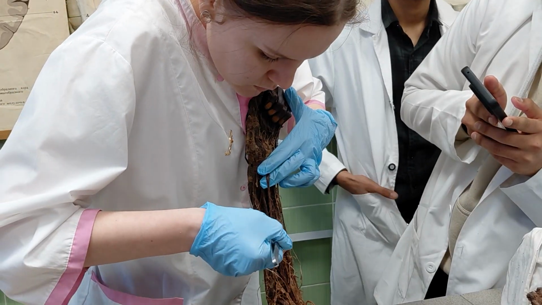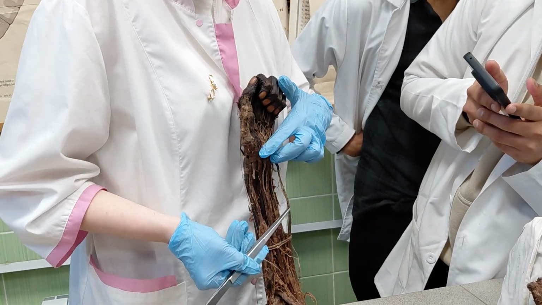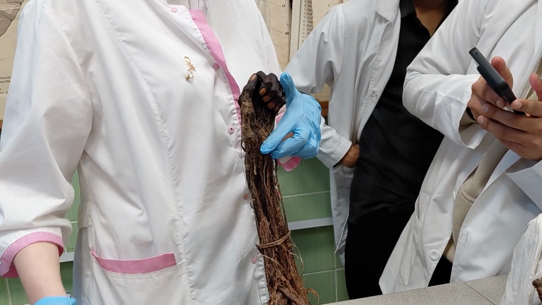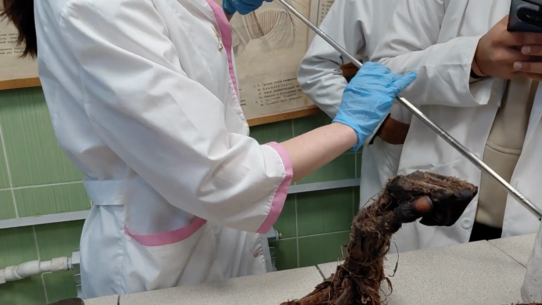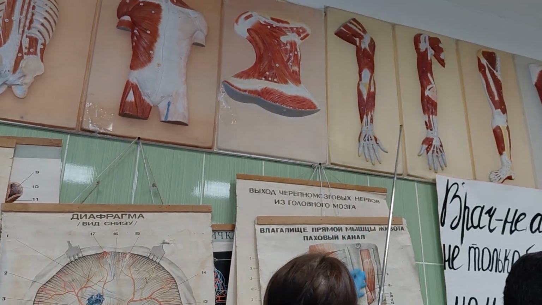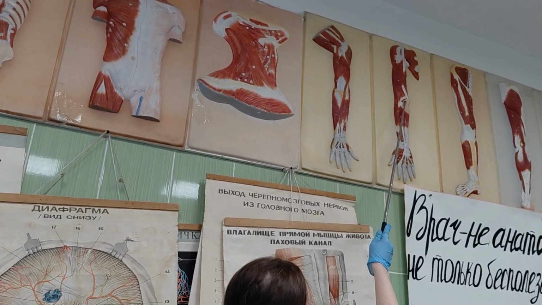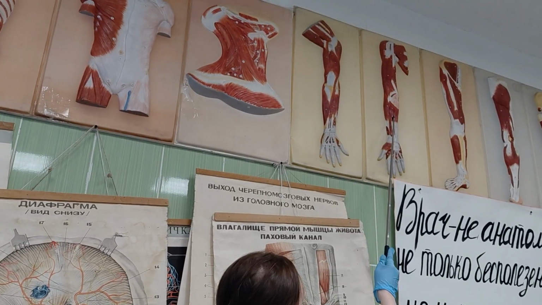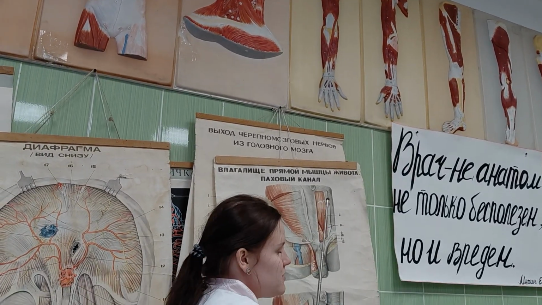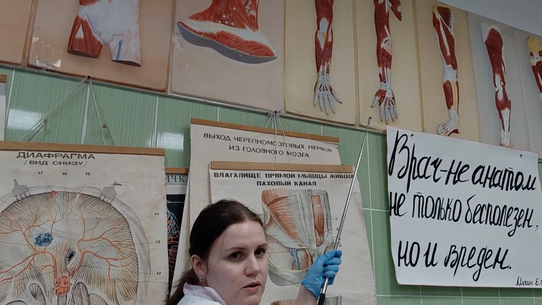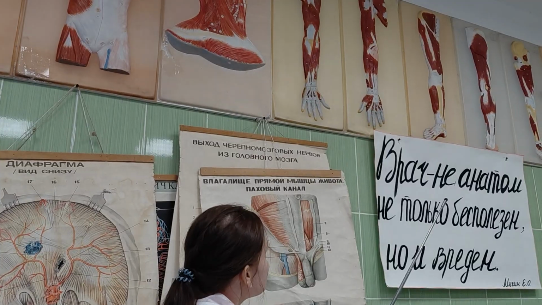Palmaris longus, flexor digitorum superficialis, all of them, and flexor carpi ulnaris. Understand, superficial, except pronator teres, unfortunately only on the picture. This is a short muscle. Pronator teres, flexor carpi radialis, palmaris longus, flexor digitorum superficialis, and flexor carpi ulnaris. Yes, I think you understand. These are the superficial muscles, the flexion muscles. Flexion muscles in the wrist and fingers.